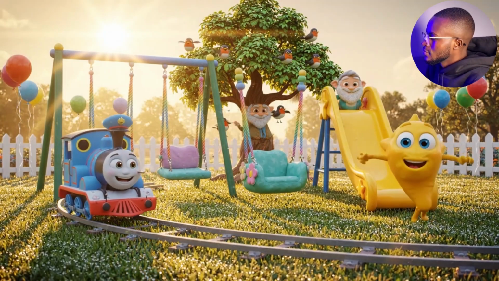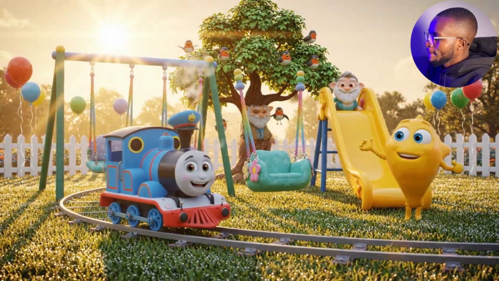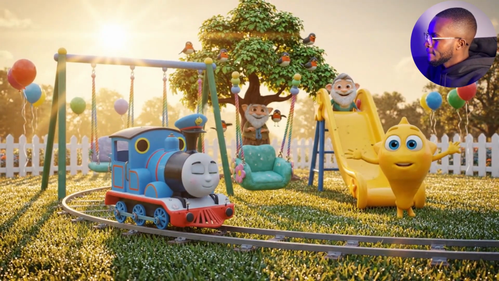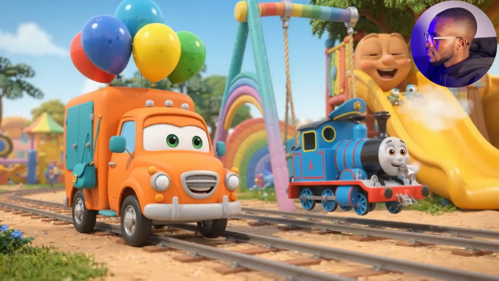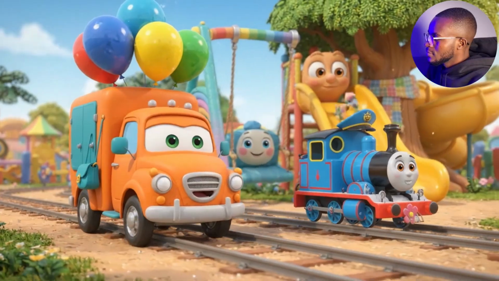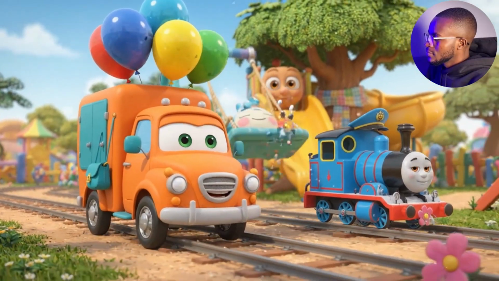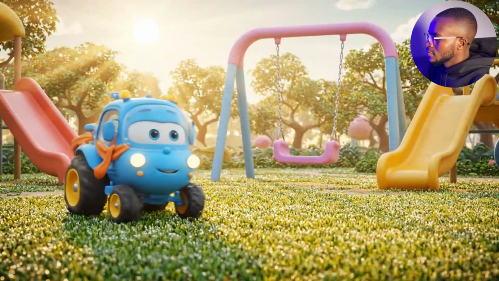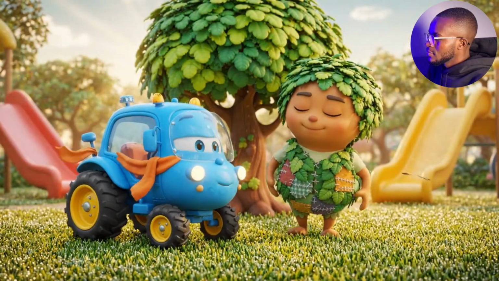Aboard for fun, everyone! Welcome to our playground! It's gonna be a beautiful day! Look at the balloons! Red, blue, yellow, and green! What color is the balloon? Red, blue, yellow, green! Good morning! Sunshine Park is waking up!